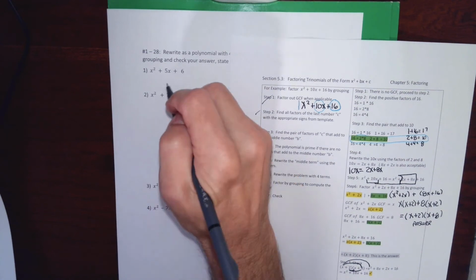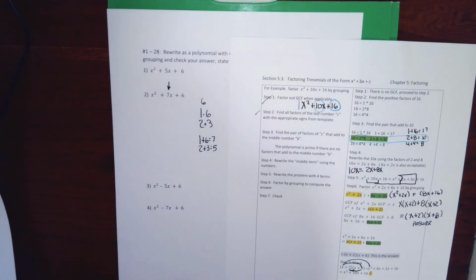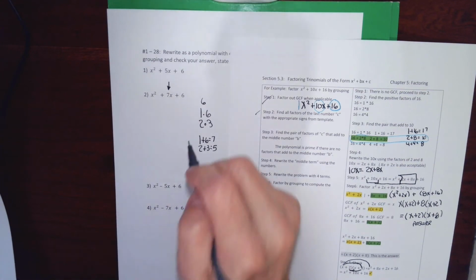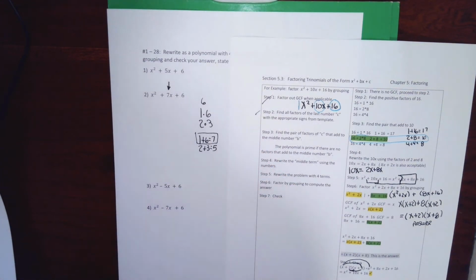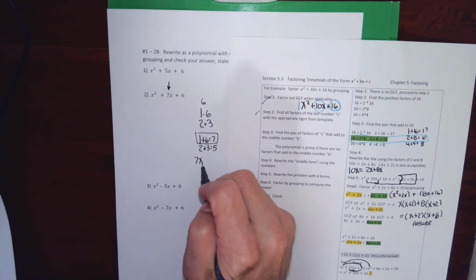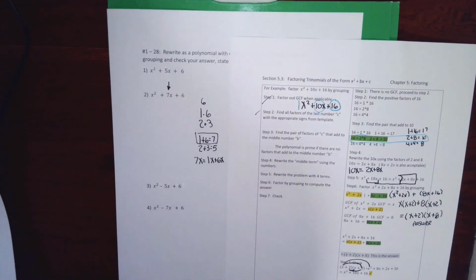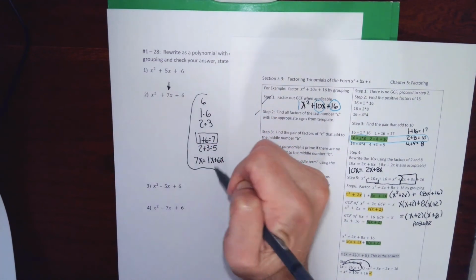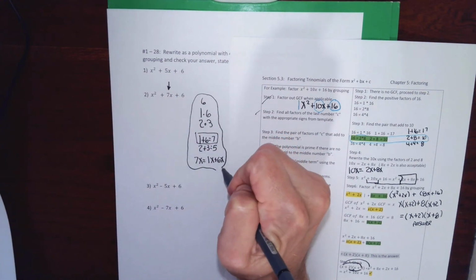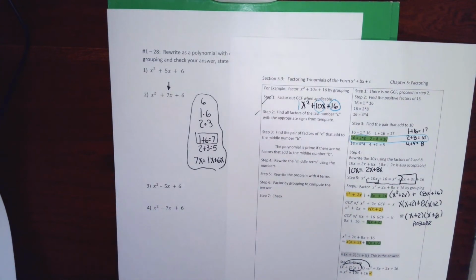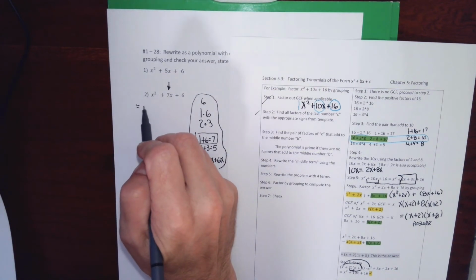I need the pair that gives me the 7. So the pair that I'm going to need are the 1 and the 6. And that's going to allow me to say that the 7x in the problem could be written as 1x plus 6x. So all this work here is designed to give me the ability to take the problem that's been written with 3 terms and turn it into a problem that can be written with 4 terms so that I can factor by grouping. So I'm going to rewrite the problem now so that it has 4 terms.